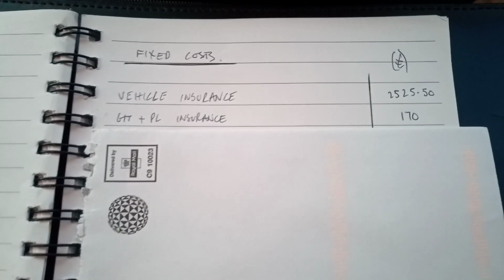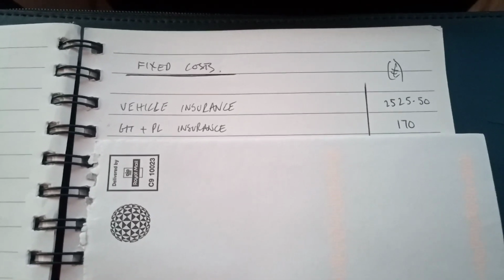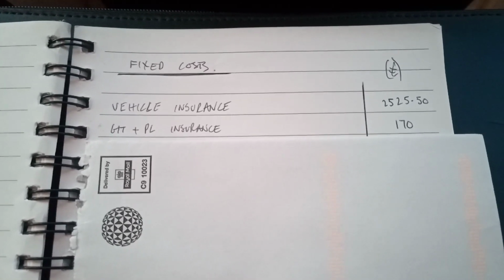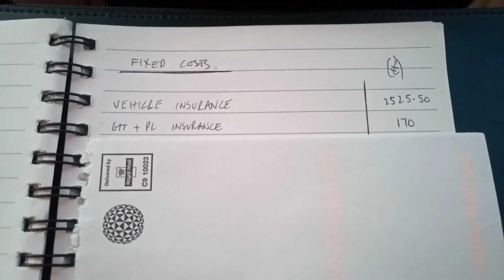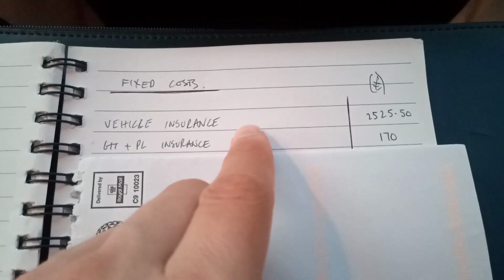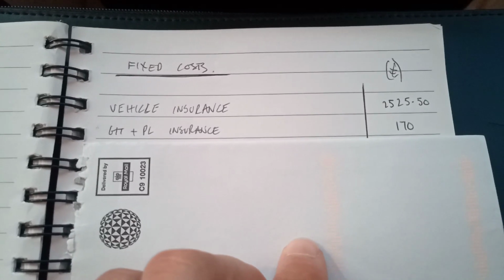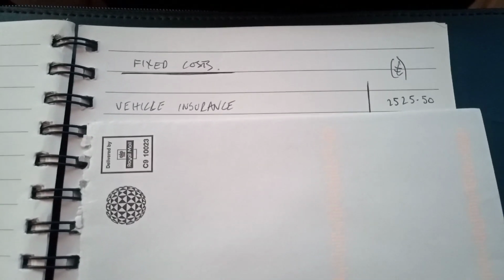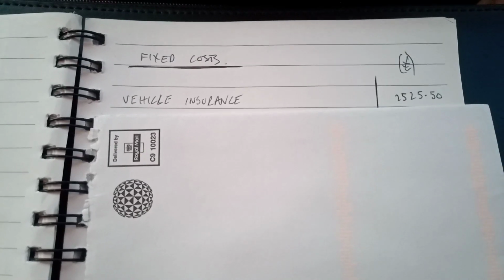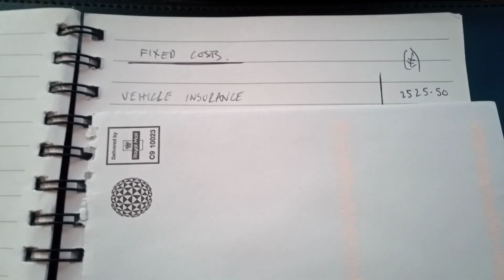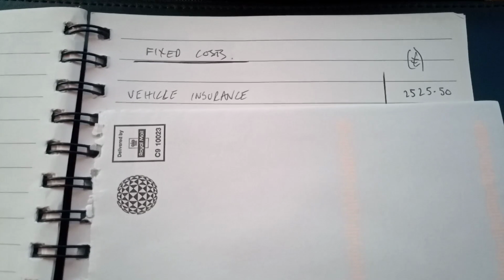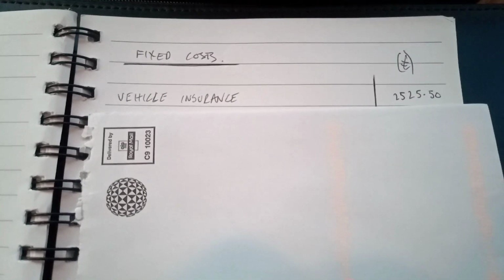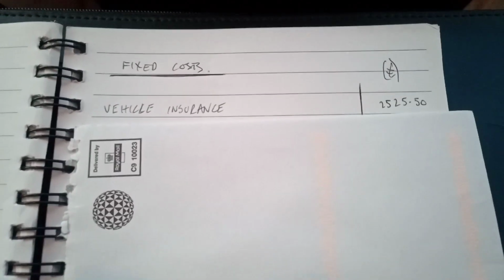Goods in transit and public liability insurance. Mine at the moment is £170. That's a combined policy. I should have said, let's go back to vehicle insurance. Vehicle insurance is with Business Choice Direct. Like I say, they were about £2.5k. I tried 3 others. I got 2 more quotes. One of them didn't even want to quote me. But the other 2 are around the £4k mark, and that's paying outright.